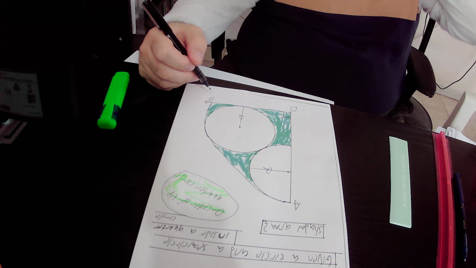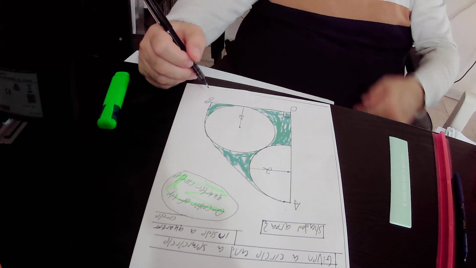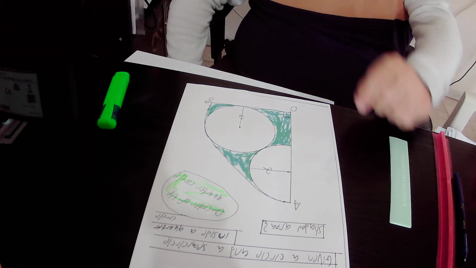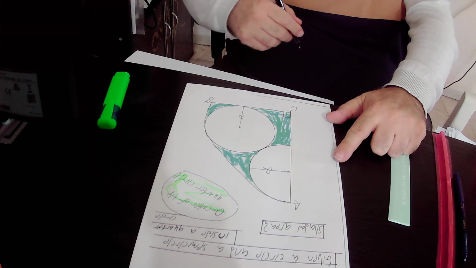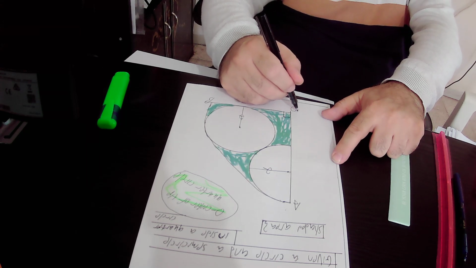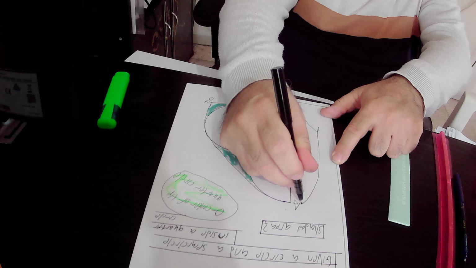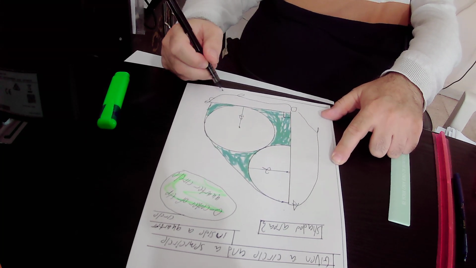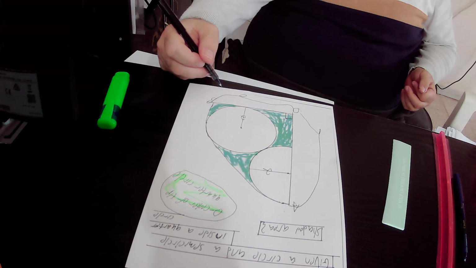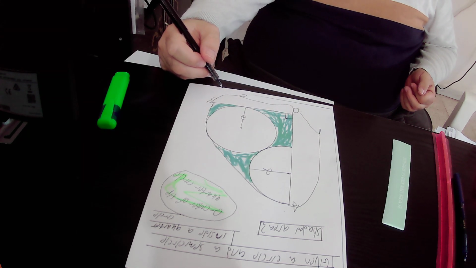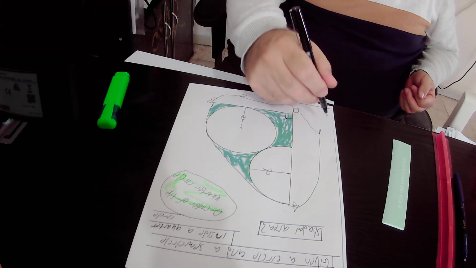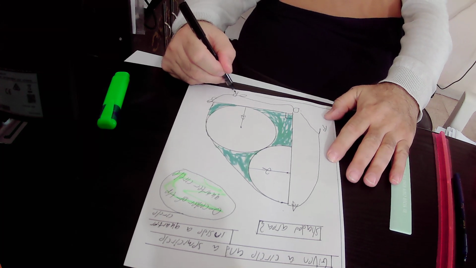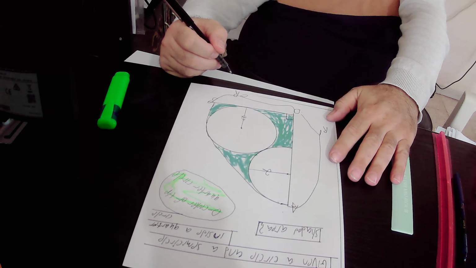Here, AO and OB are both the radii of the quarter circle. So we'll define the radius of the quarter circle as capital R, therefore AO equals capital R according to our definition, and OB also equals capital R according to our definition. Okay?